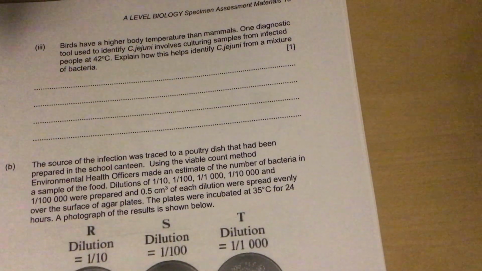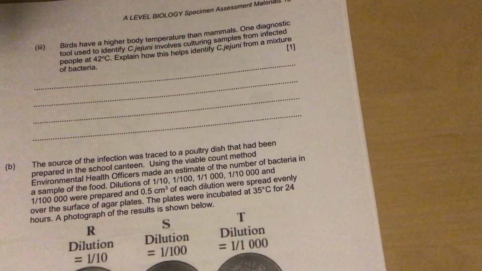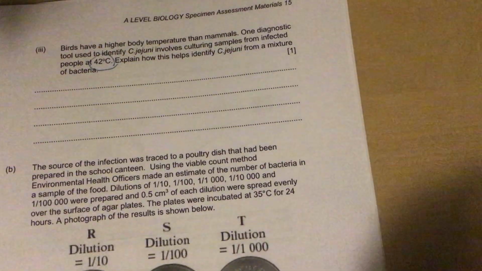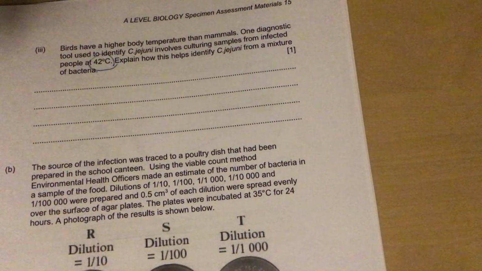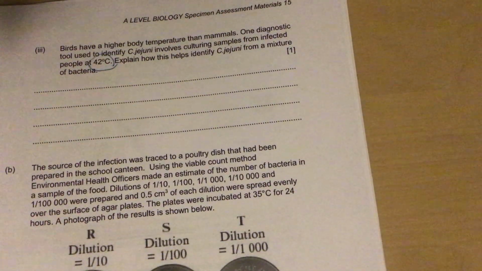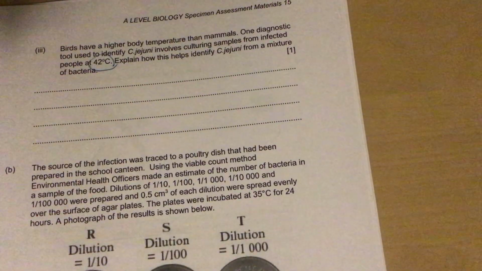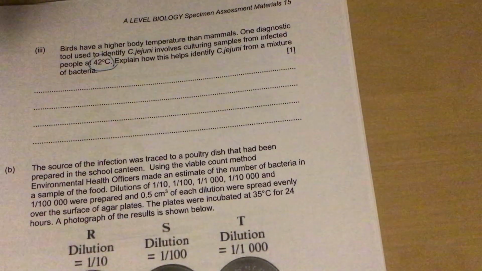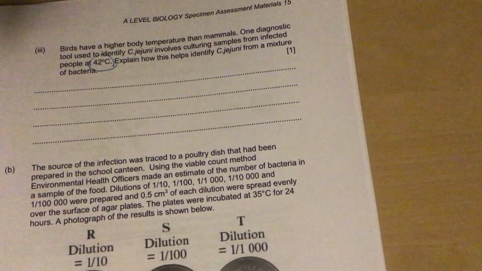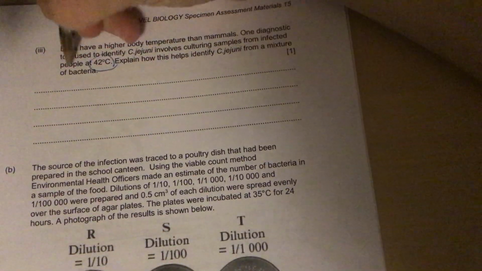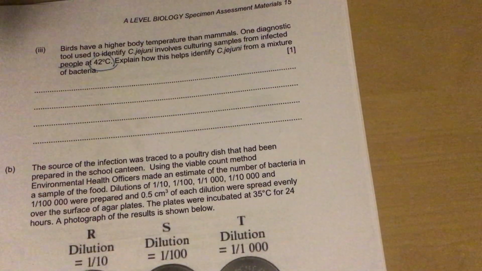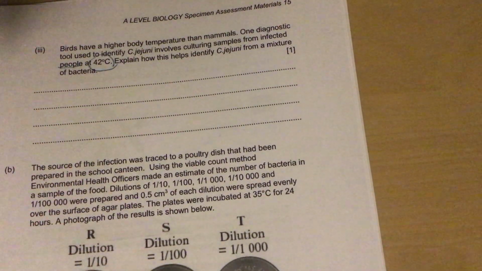So you're incubating that bacteria that you have found, specifically at 42 degrees, which is special for many birds. Many birds do have a higher body temperature compared to other vertebrates, not other mammals, because birds are not mammals. What screams at me is you're given a number for birds, but it doesn't say a number for people. So for goodness sake, give the number for people. You all know that human body temperature is around 37, 38-ish.